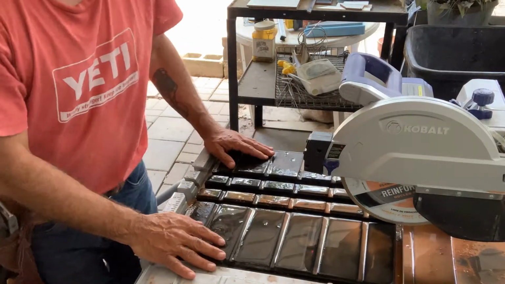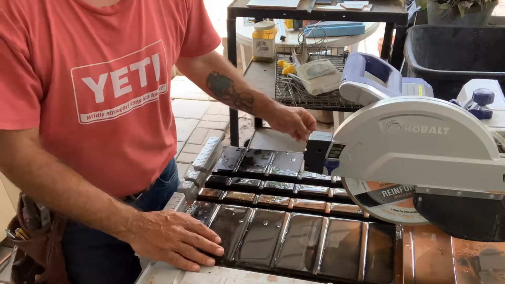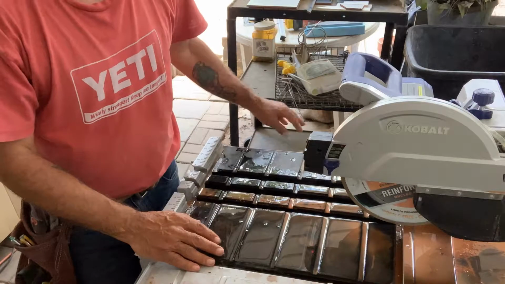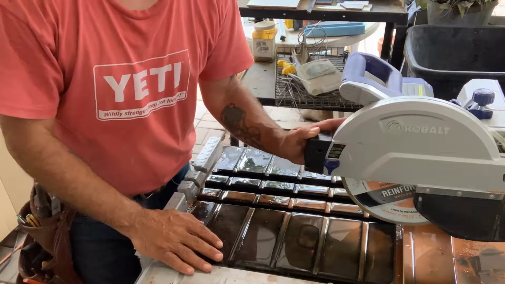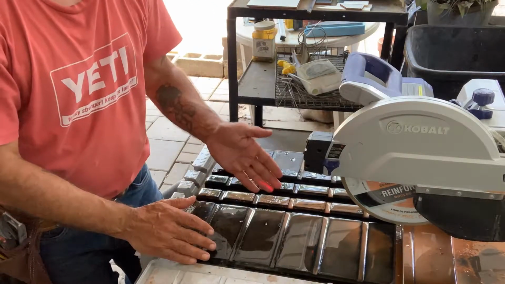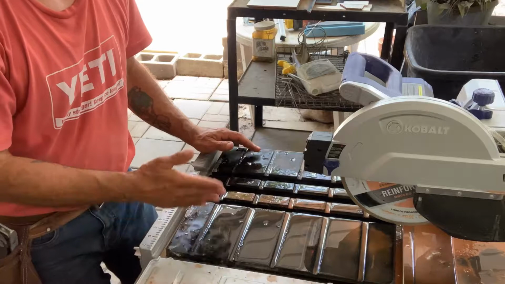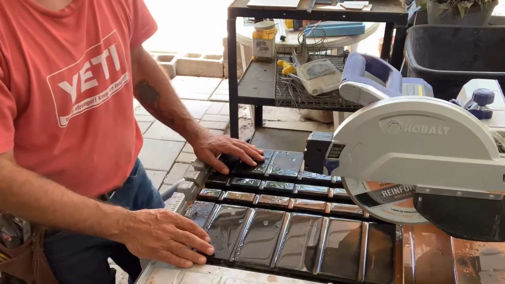Safety note. If you're going to be using this type of saw, you need to use extreme caution. This blade will take a finger off or anything else you put underneath it. So my particular saw has a laser on it, and I call that the red line of pain. Don't cross the red line.